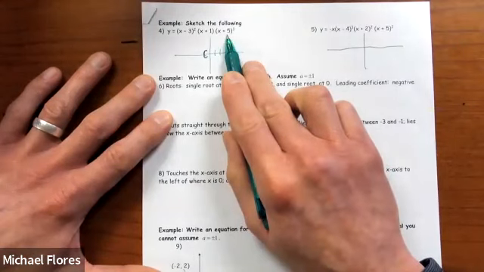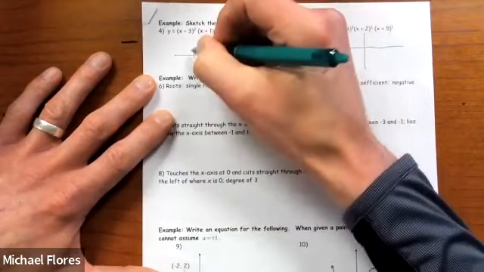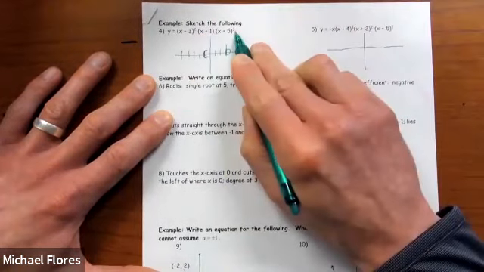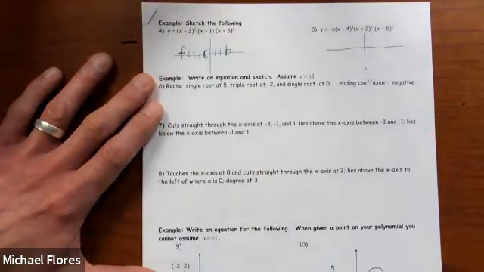And then we have another x-intercept at -5. So here was -1, -2, -3, -4, -5. It is being cubed, so we have a multiplicity of 3. So we should flatten out at that point.